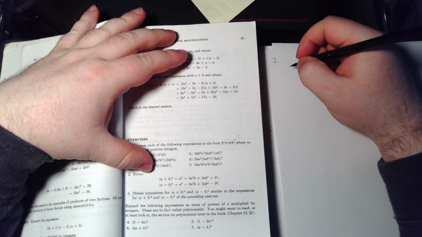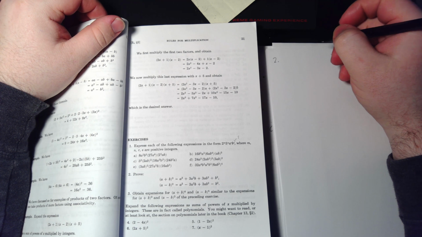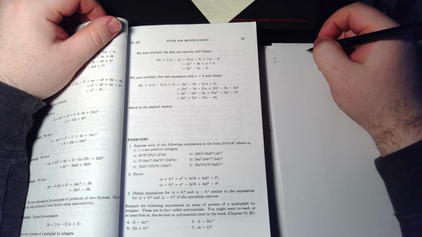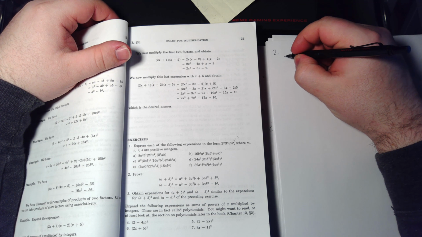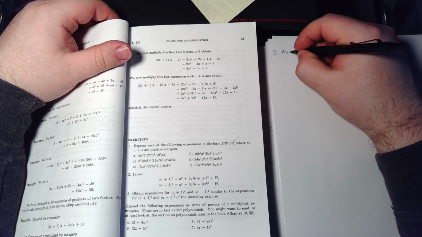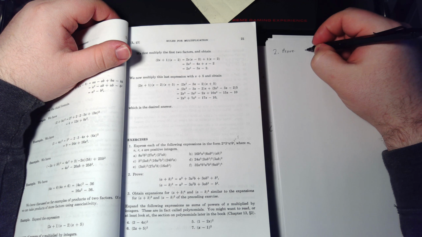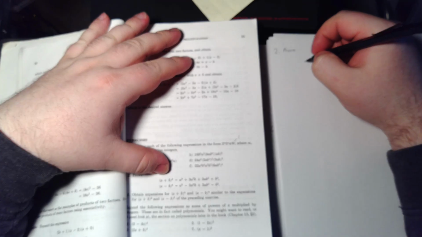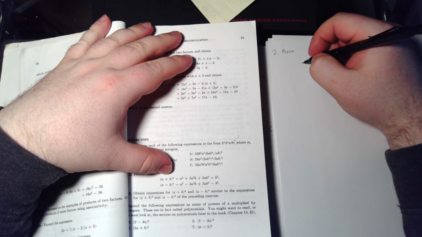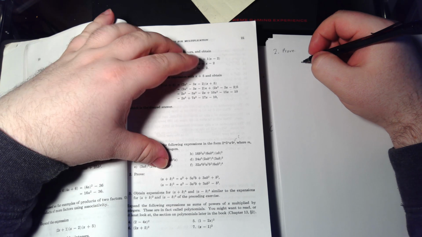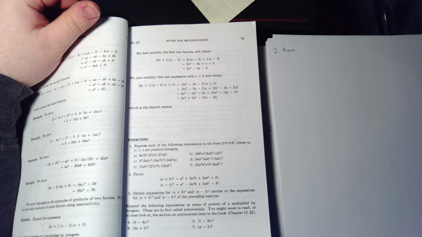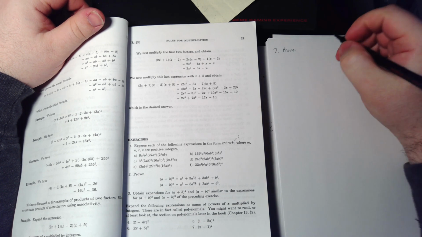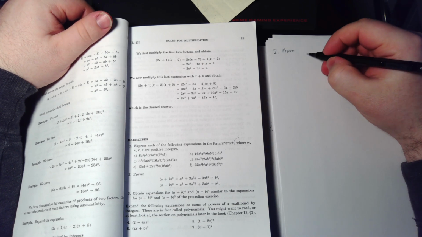Okay, let's move on to question 2. So we're being asked to prove the following. We have a plus b cubed equaling this large amount of stuff. So let's prove the first one.